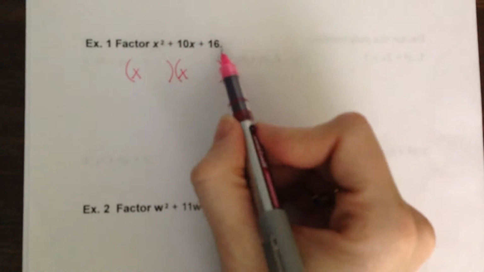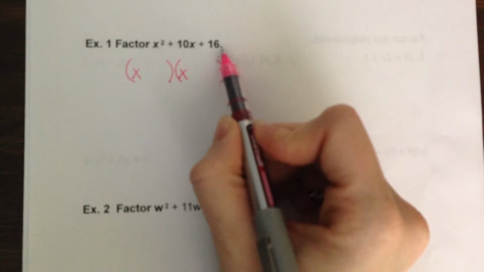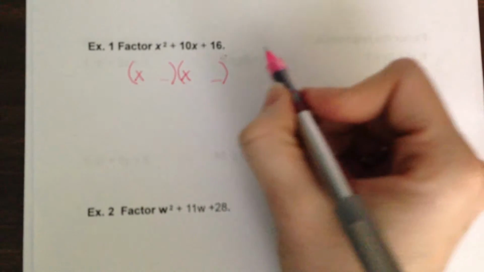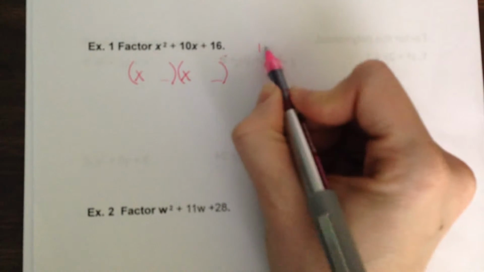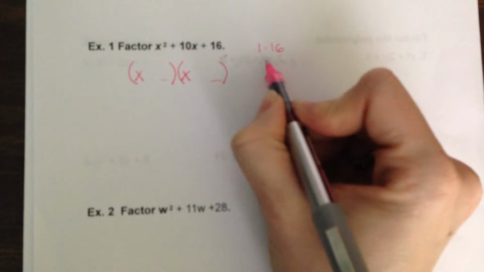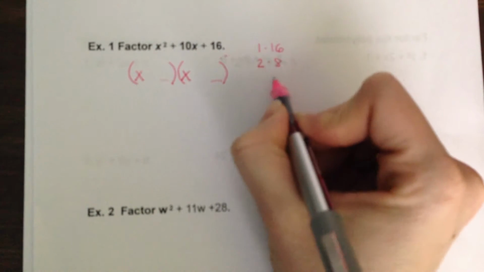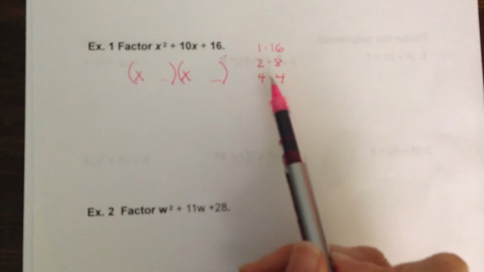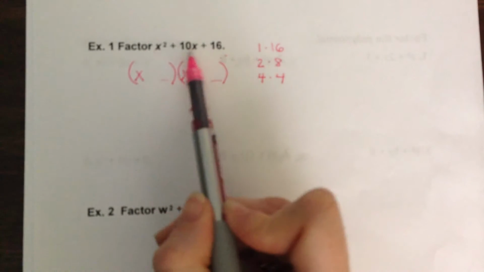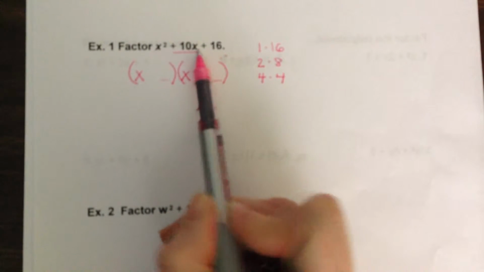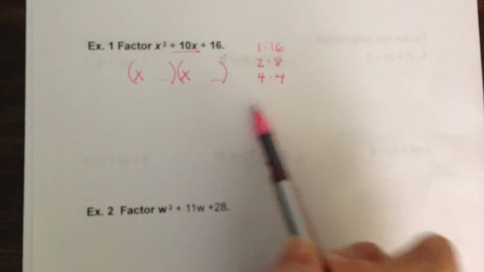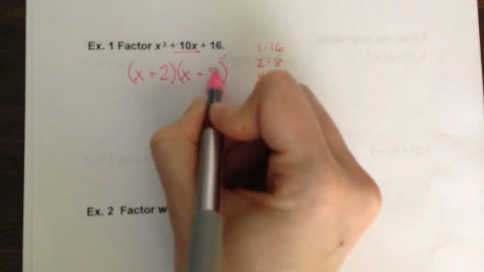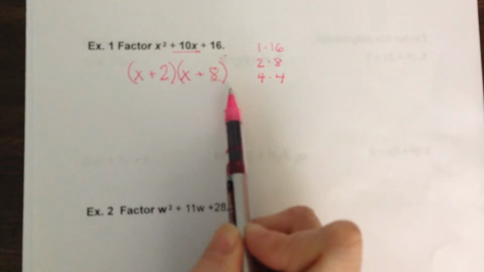And then I want to move to my last term and think, what two numbers could I put here that would multiply together to get 16? So I'm going to write down my factors. It could be 1 and 16. It could be 2 and 8, or it could be 4 and 4. But if you remember, my second stipulation was that they have to add together to get the middle term. So I see that 2 times 8 would work, so I'm going to put a positive 2 and a positive 8. So now I have this in factored form.